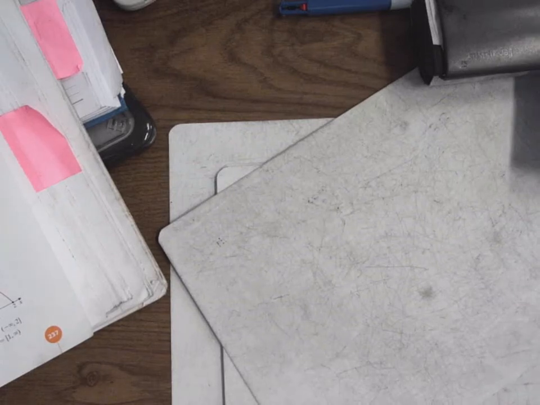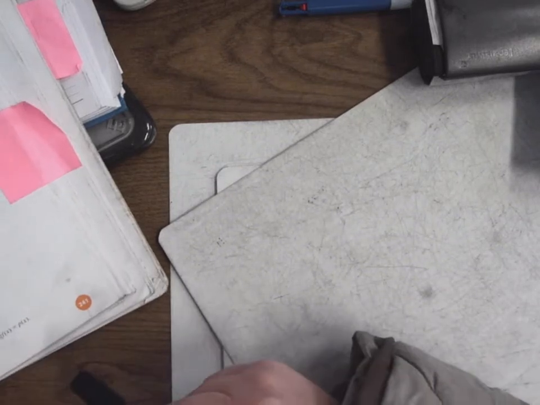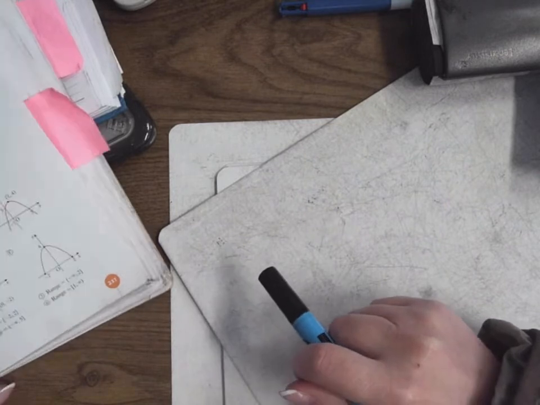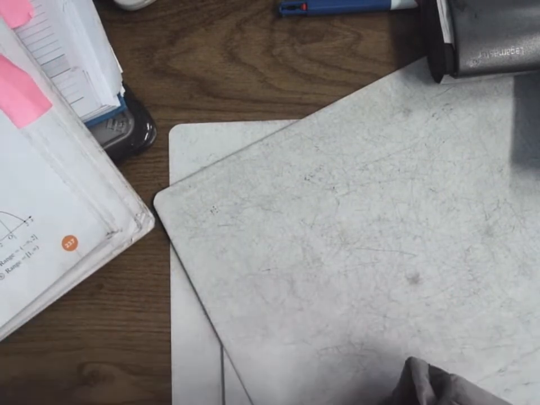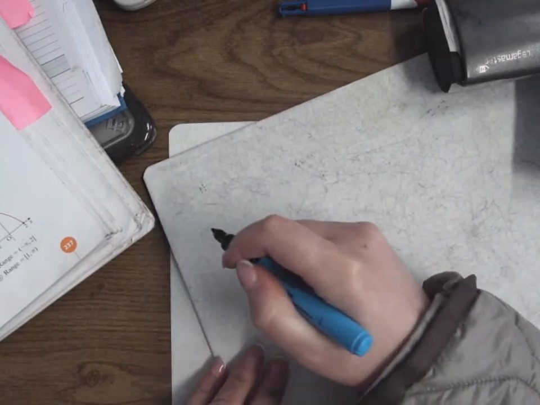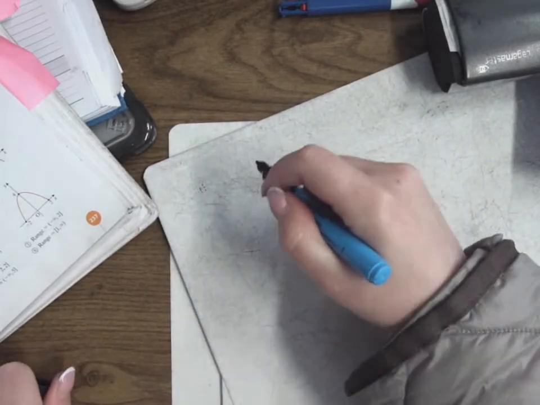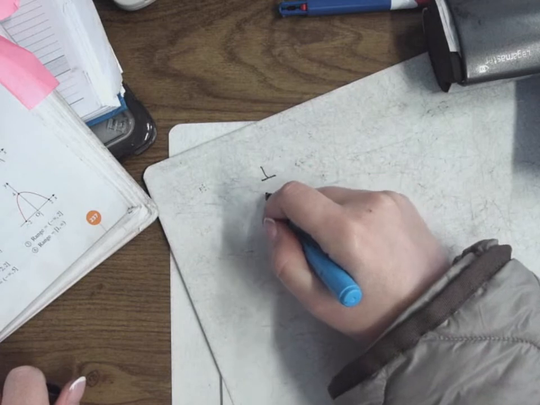No. 10, 12, part 3 of 12. So 3 of 12. Right. 1 over g of x equals 6. Is that it? Yeah.